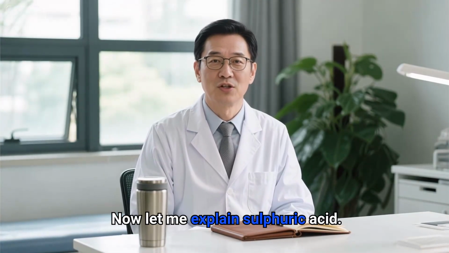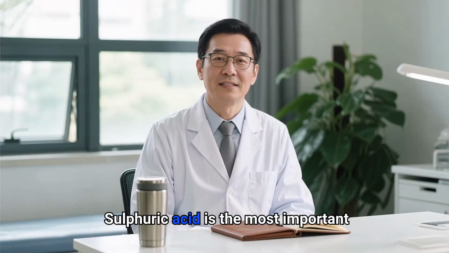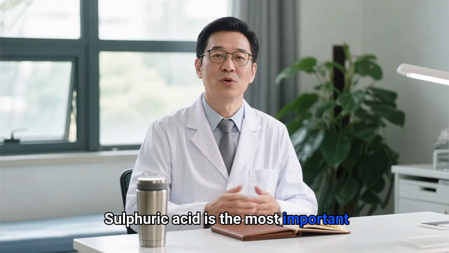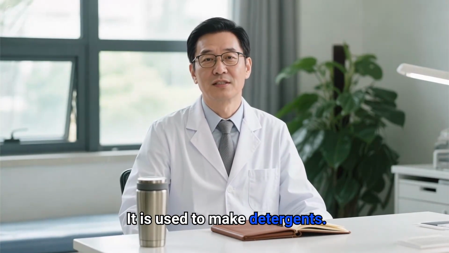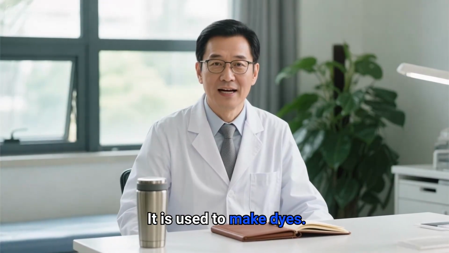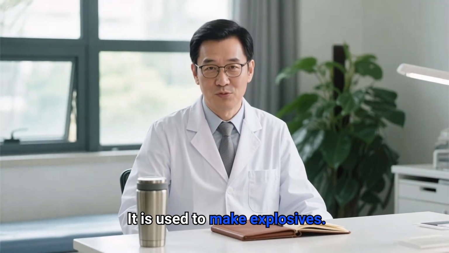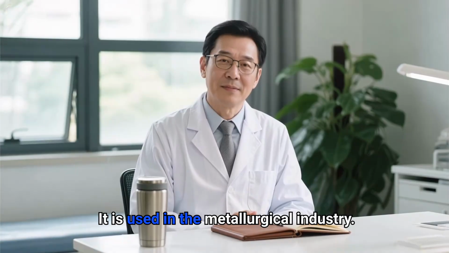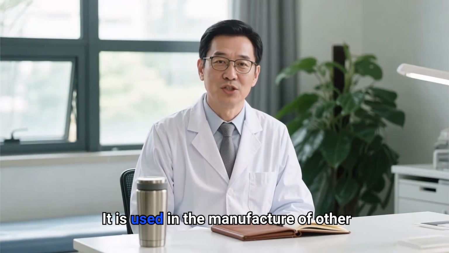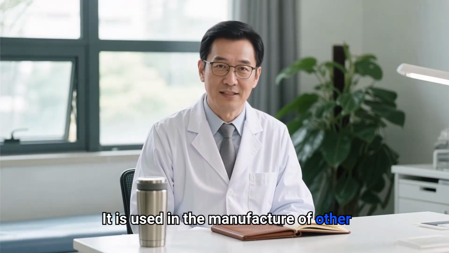Now let me explain sulfuric acid. Sulfuric acid is the most important industrial chemical. It is used to make fertilizers. It is used to make detergents. It is used to make dyes. It is used to make explosives. It is used in the petroleum industry. It is used in the metallurgical industry. It is used in the manufacture of other acids.